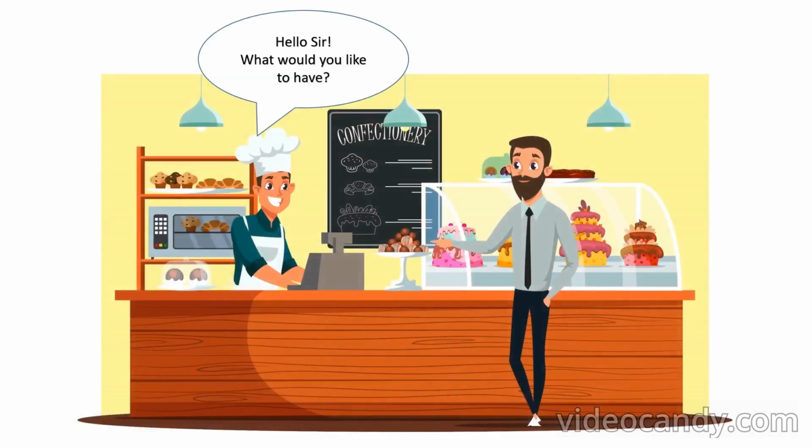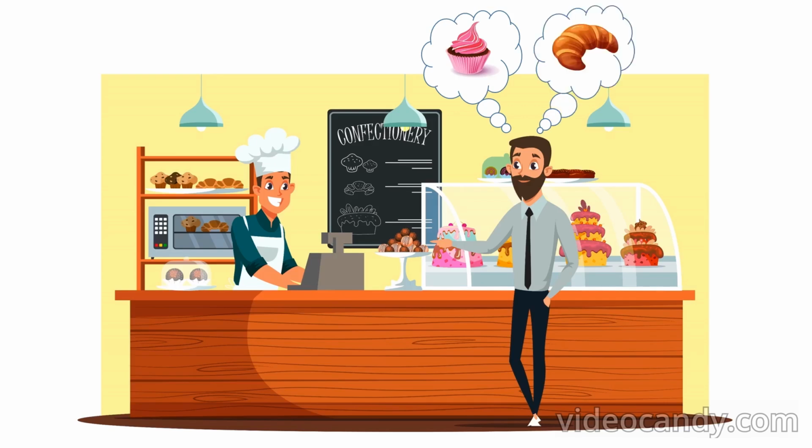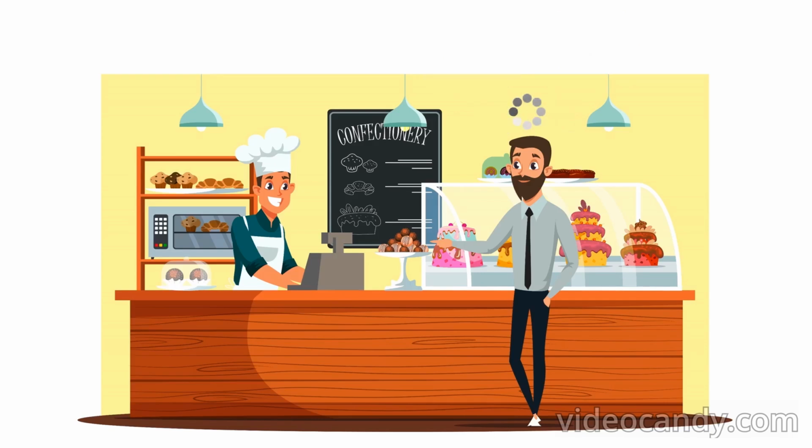However, he wanted some cake. Now, he cannot eat an entire cake by himself, so he decides to buy something else. He sees cupcakes and croissants on display and thinks that the closest thing to a cake is cupcake. So, he makes the final decision of buying a cupcake. Similarly, decisions are made after taking many things into account. This process is known as reasoning.